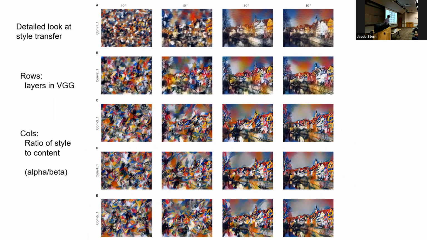So this is an interesting visualization. The rows represent the layer in the VGG network, and the columns represent the ratio of style to content. So you can see that as we go across the columns, we go from more abstract style to more content.